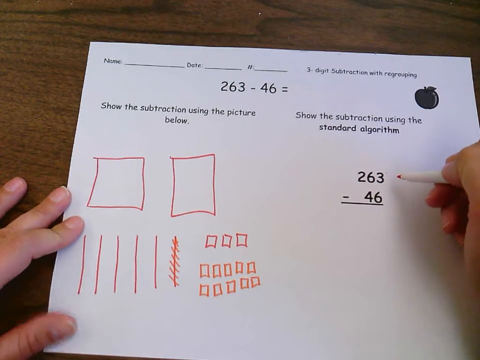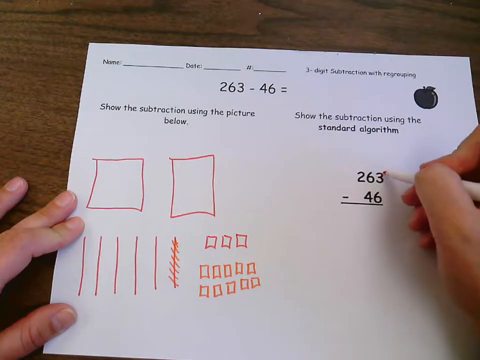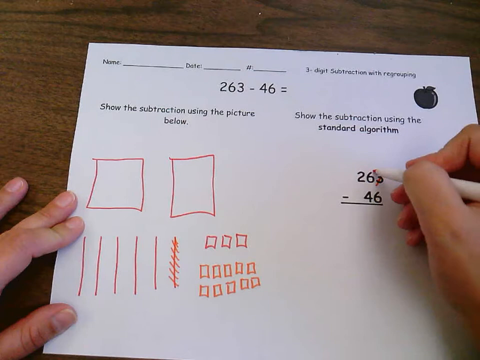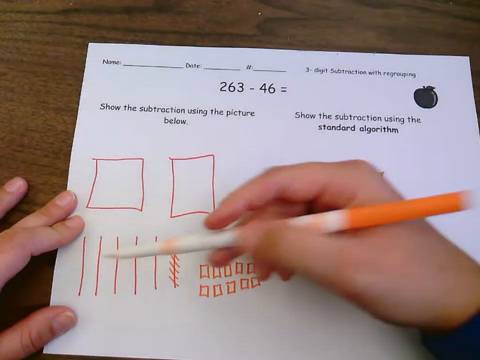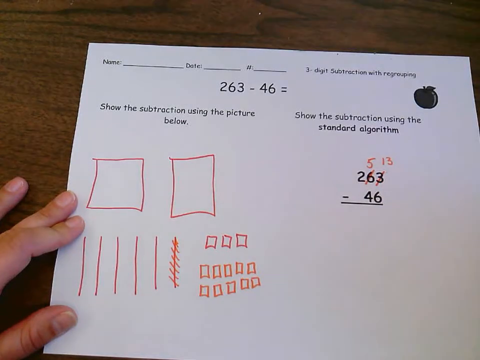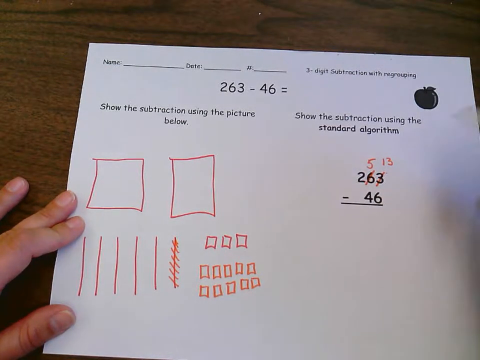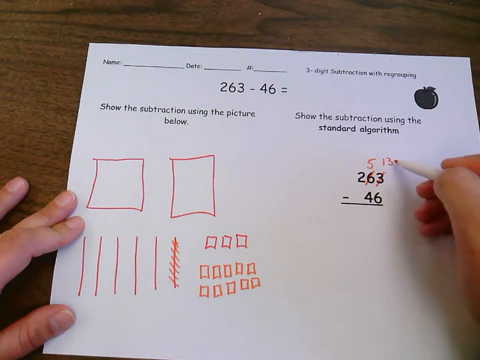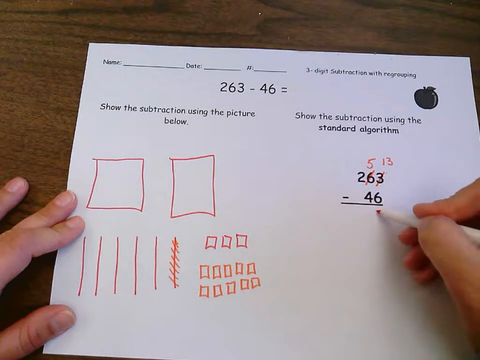Now let's look at what this looks like in the standard algorithm. I no longer have 3 ones and I no longer have 6 tens. I have 5 tens and 13 ones. Again, the amount is the same, they're just reorganized. Now when I go to subtract 13 minus 6, I get 7.